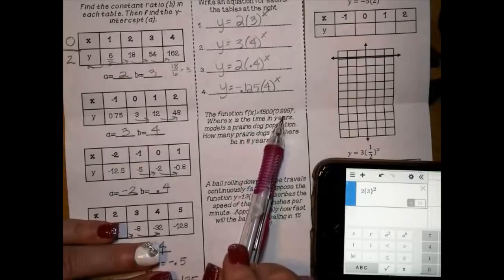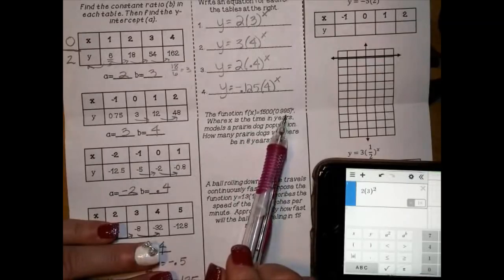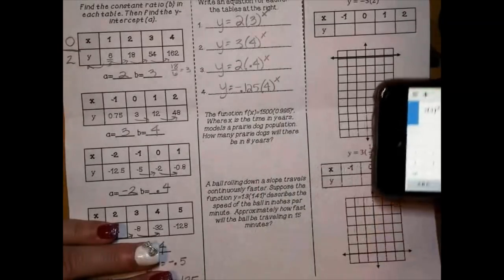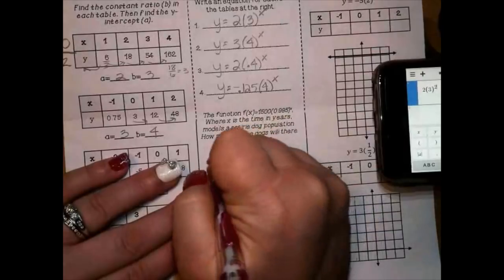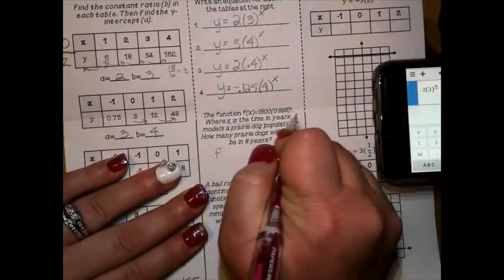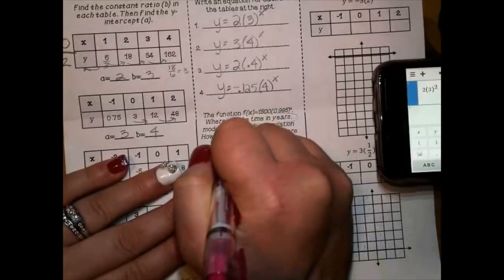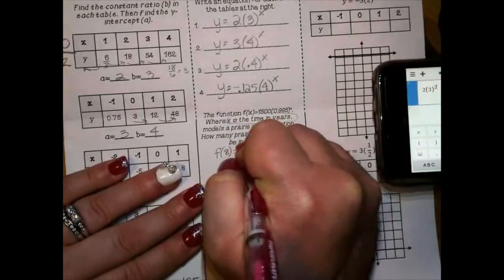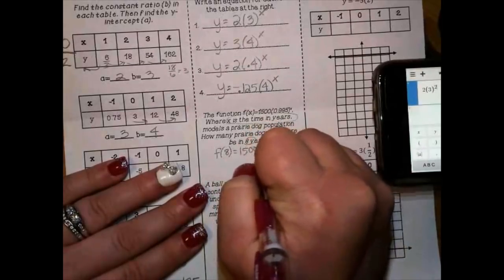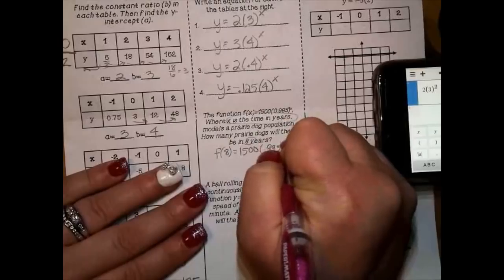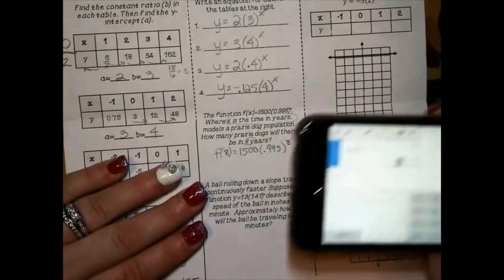They're growing by almost 0.995 per year. So how many prairie dogs are we going to have in 8 years? So if I were to take f of x, that x is the time in years, and we just said 8 years. So a function of 8 will be equal to 1,500 times that 0.995 to the x power, or to the 8th power.